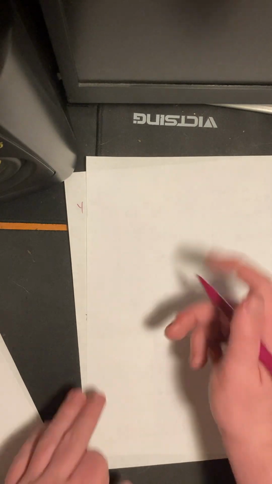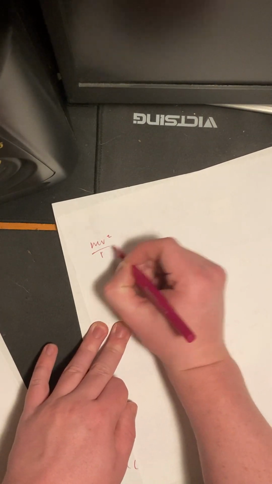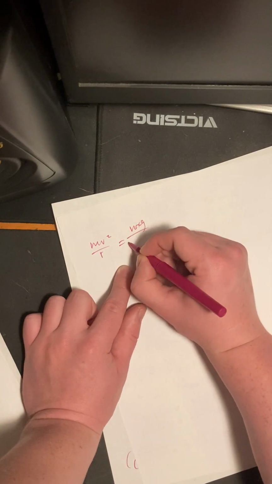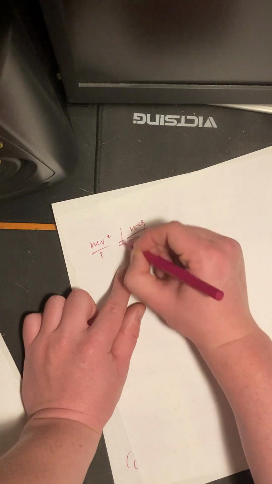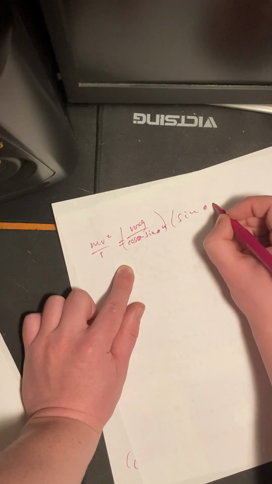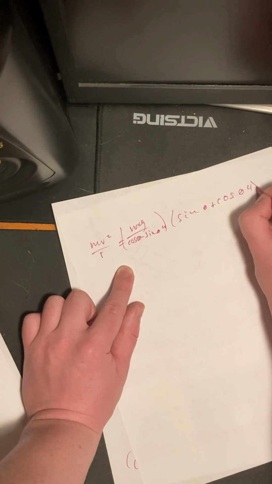So we're going to multiply this out a bit further. We have our mv squared over r equals mg cos theta, sine theta mu, sine theta, theta mu.